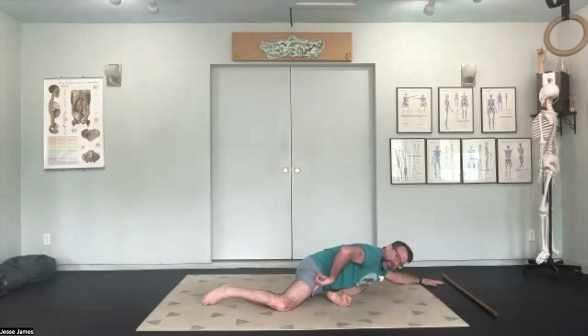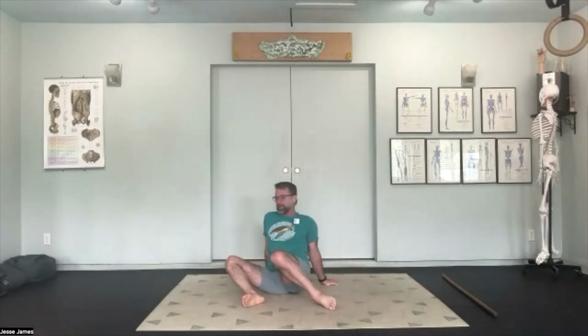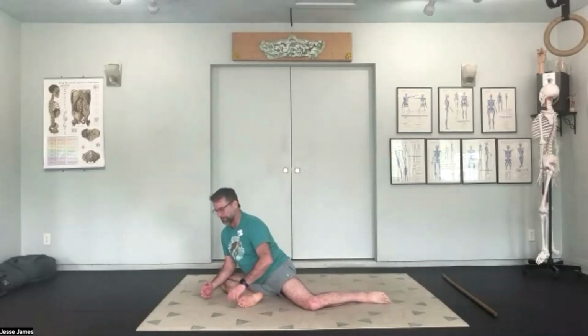By changing the position of that back hip, we're going to be getting a little bit different mobility sensation in the hips. So I want to go nice and slow. As we transition across to the other side, we're doing the same thing. Open that hip up a little bit.